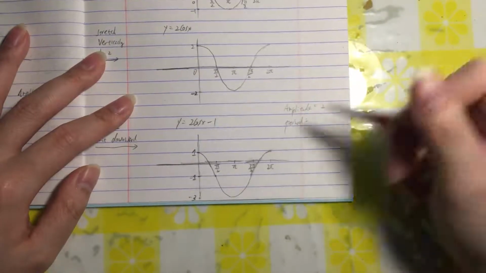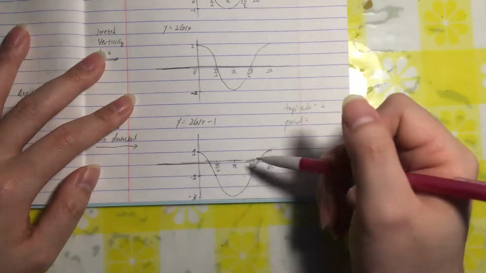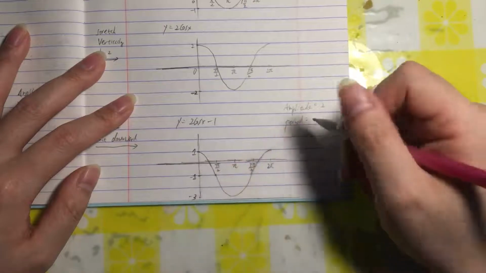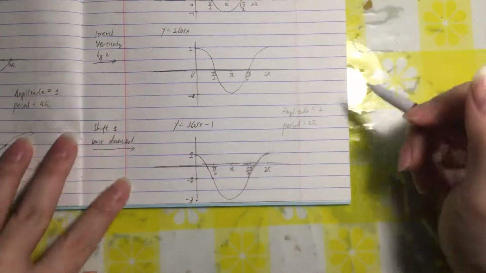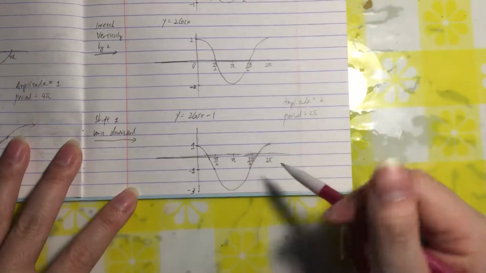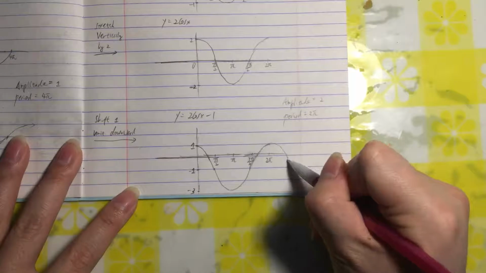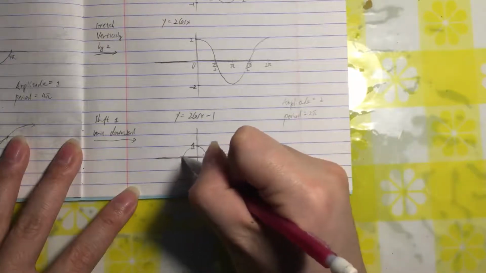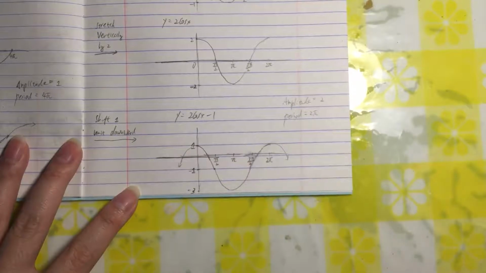The period is from 0 to 2 pi. From 0 to 2 pi, the graph completes one period. So the period of this graph is 2 pi. And we know that for sine and cosine functions, the graph repeats itself every 2 pi. So the graph continues in both directions. That's the graph of this function.